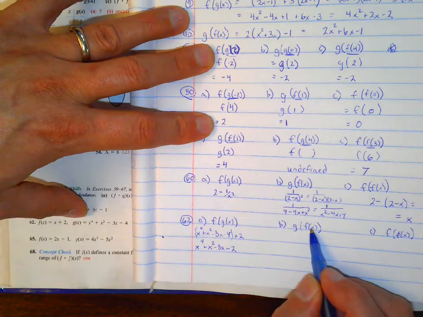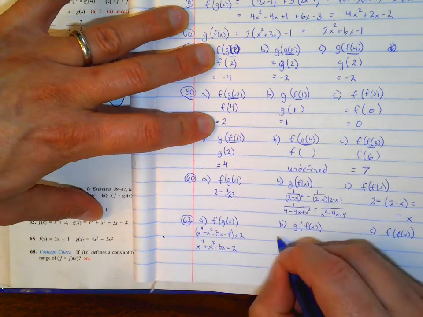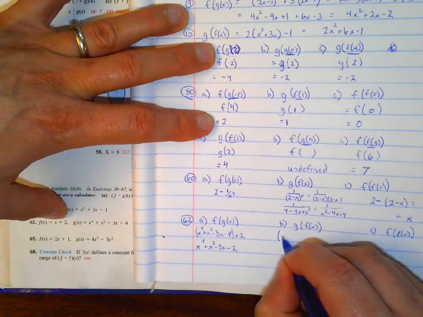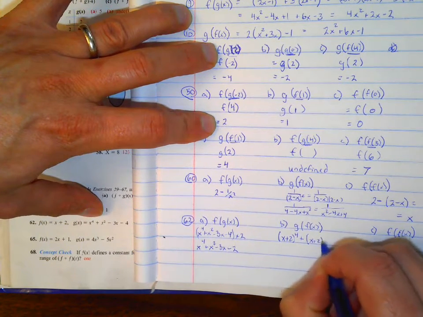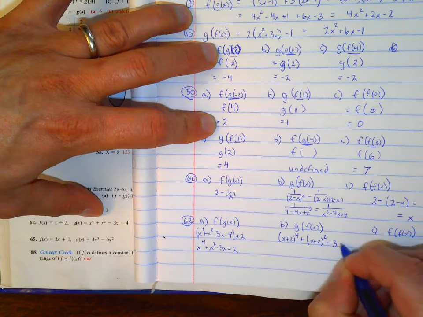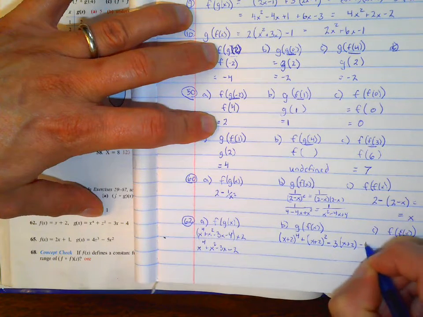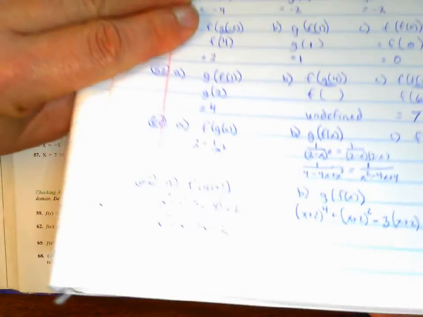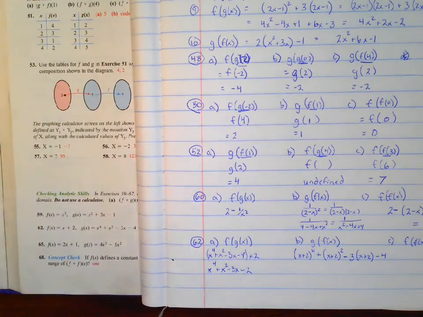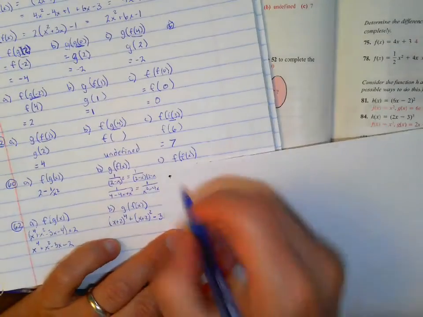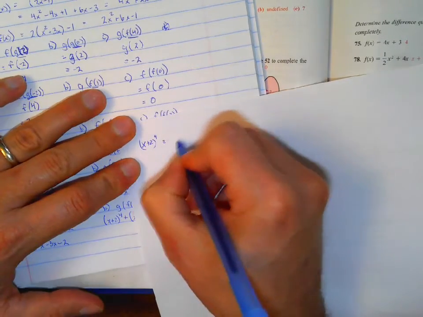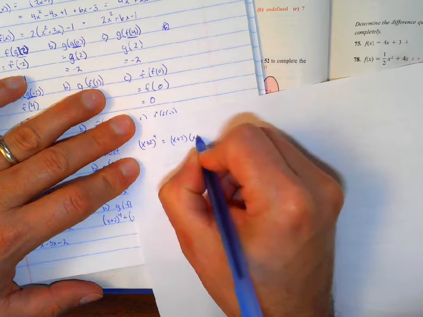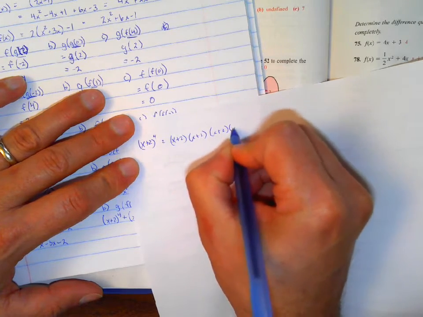Okay, we got to take the f function and plug it into the g function. So we're going to have this plugged in here. So it'd be x plus 2 to the fourth plus x plus 2 squared minus 3 times x plus 2 minus 4. Okay, now to work that to the fourth power out, I don't really have enough room to write it here, so I'm going to do it on another piece of paper to show you. X plus 2 to the fourth, we're going to have to work that out, is x plus 2 times x plus 2 times x plus 2 times x plus 2.